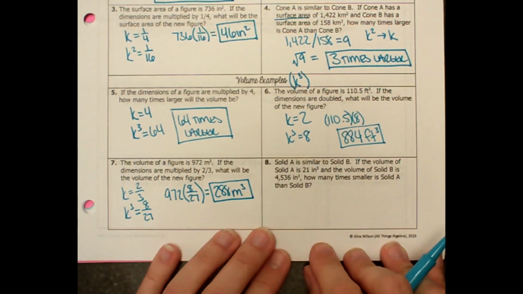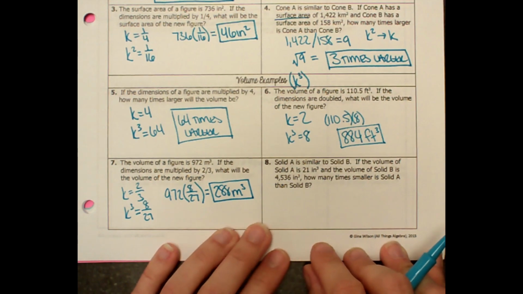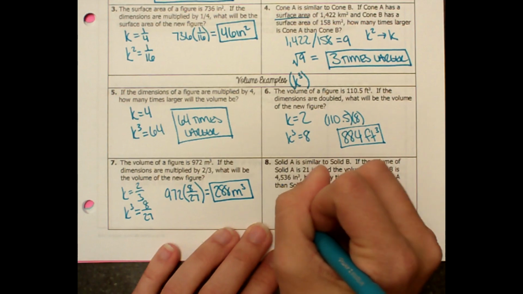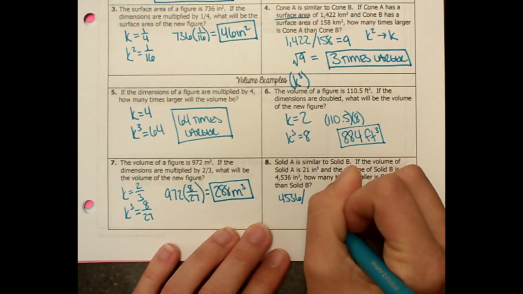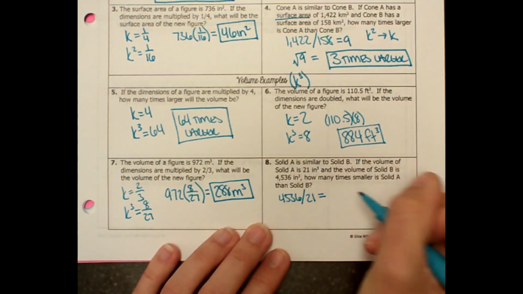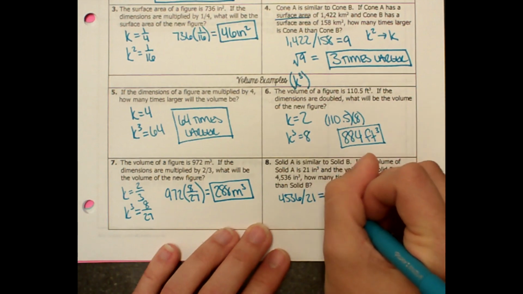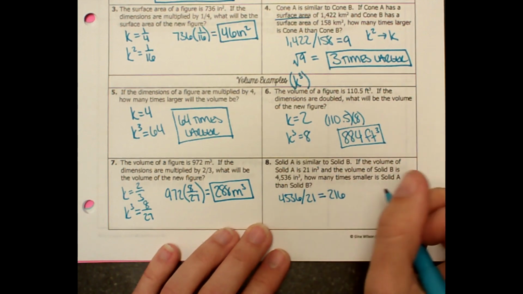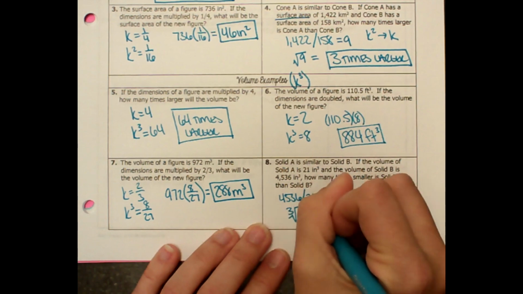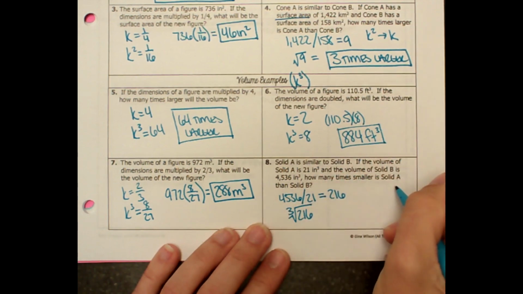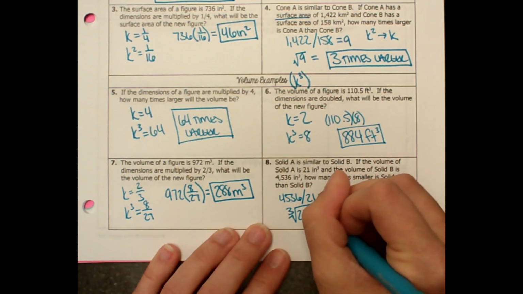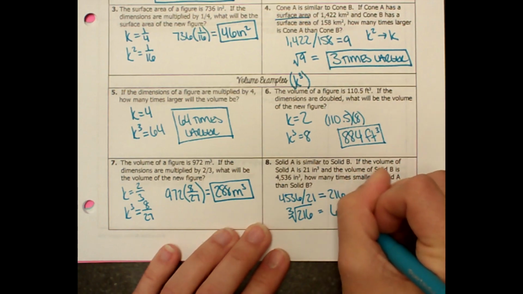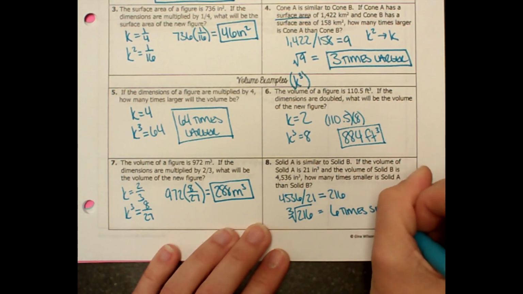Number 8, solid A is similar to solid B if the volume of solid A is 21 and the volume of solid B is 4,536 inches cubed. How many times smaller is solid A than solid B? So take your bigger, 4,536, divide it by your smaller, which is 21. So the volume ratio is 216 times. You have to take the cube root of that to figure out how many times smaller it is. So the cube root is going to be 6. So it's 6 times smaller.